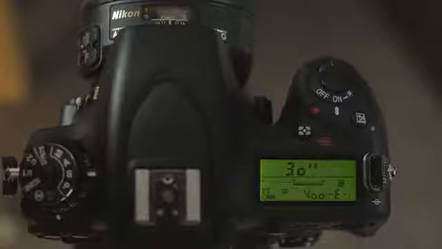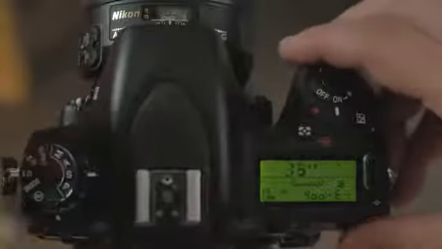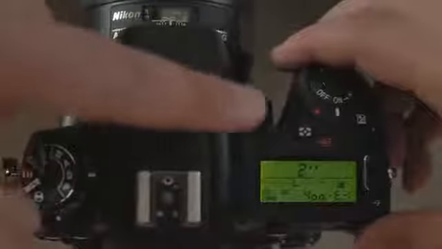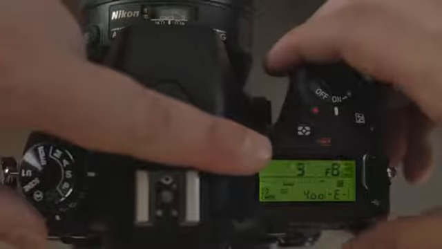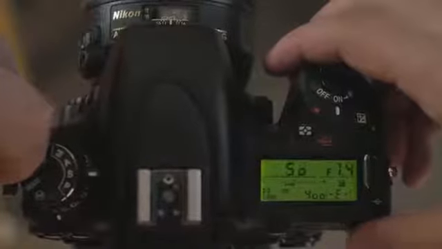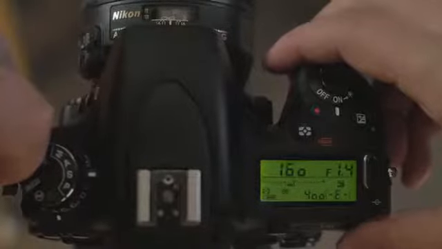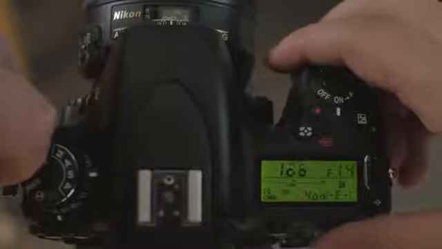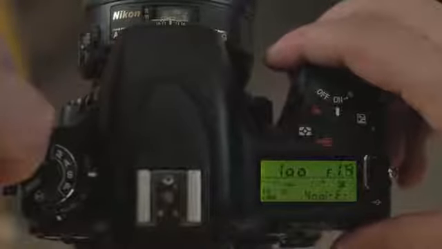It will correctly expose the picture based upon your criteria. Now, if you set it on S for the Nikon or TV for time value on the Canons, that's going to do the exact same thing, but for shutter. You say, hey, my son's playing soccer, or I want to get a picture of this bird flying around, so I'm going to put it on shutter value and set the shutter for something really fast, like 1/400th, 1/500th of a second. And then the camera will calculate the aperture and everything else. So that's how you can use the shutter.